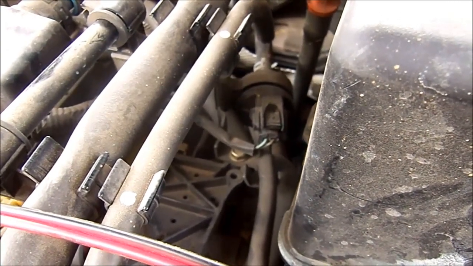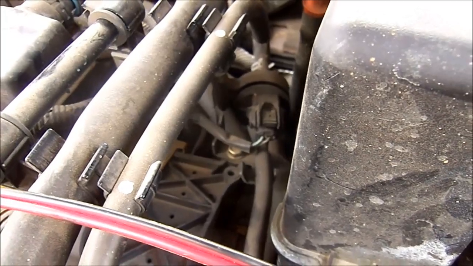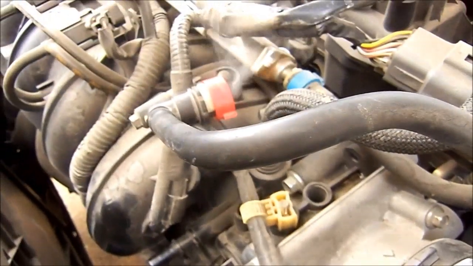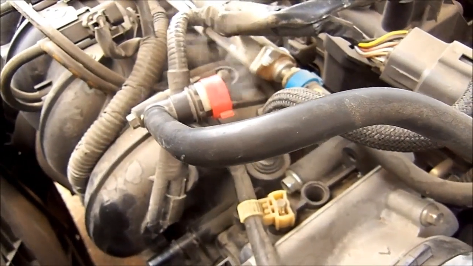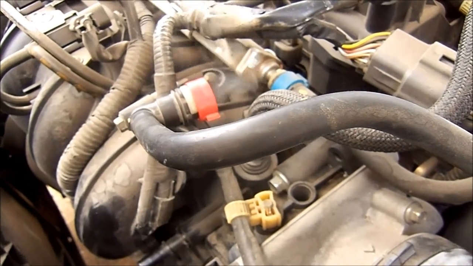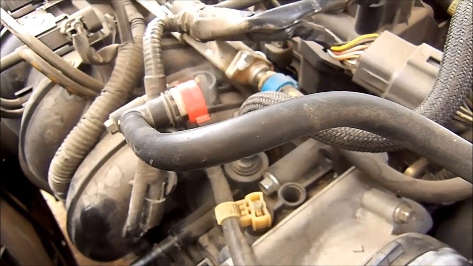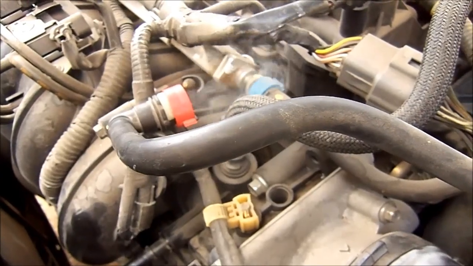All the fuel vapors would go into the intake manifold after filling up the tank, and once he tried to start it, the fuel was too rich, a lot of vapors there.